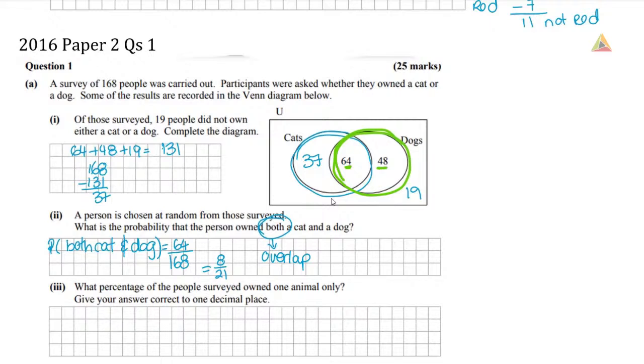The third part says, what percentage of the people surveyed owned one animal only? So this is only a cat or only a dog. So we're not interested in the overlap this time, and we're not interested in the 19 people out here who didn't own either of them. So the probability of one only, so there's no overlap because we're looking at one only.